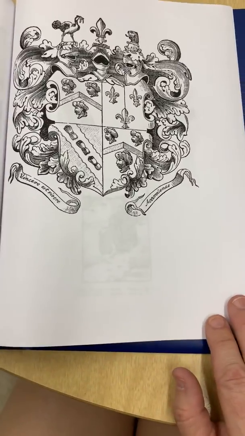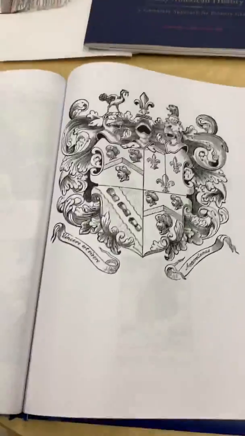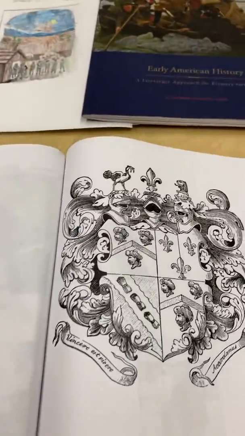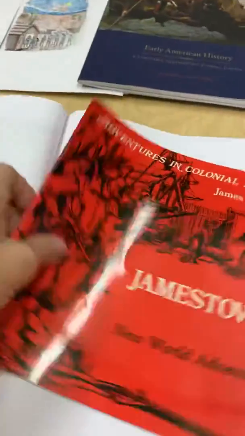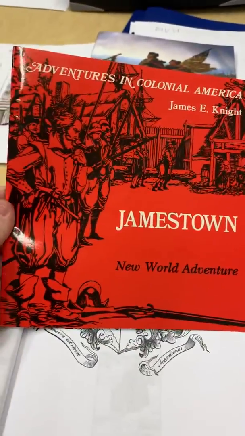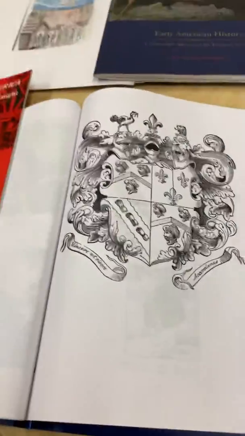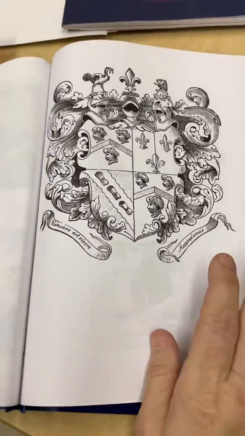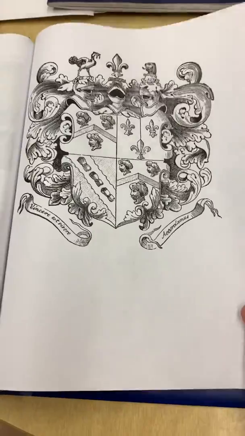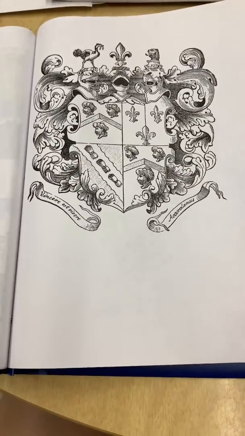And I will read the new book of Jamestown to you. Let me get it right here. I'll be reading this to you next week, or this week, whenever you're watching. And we'll start with this picture called John Smith's Coat of Arms, and we'll talk about that a little bit.